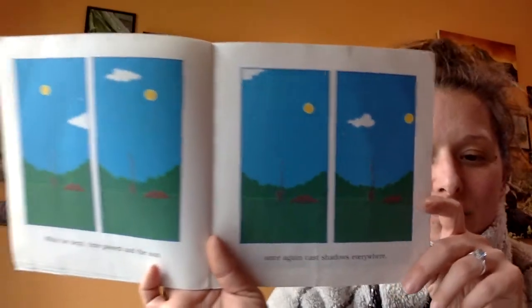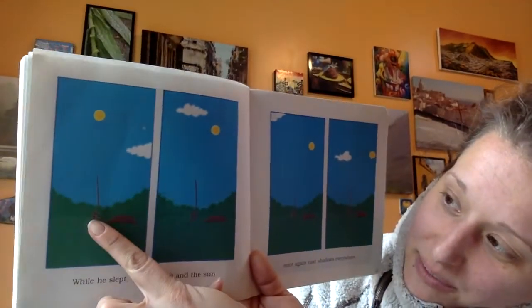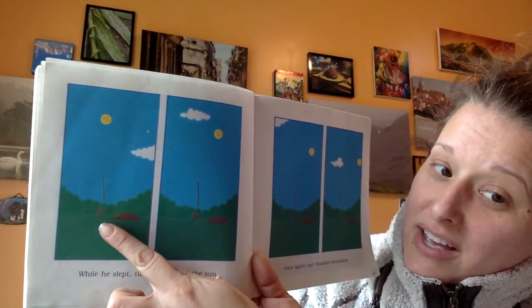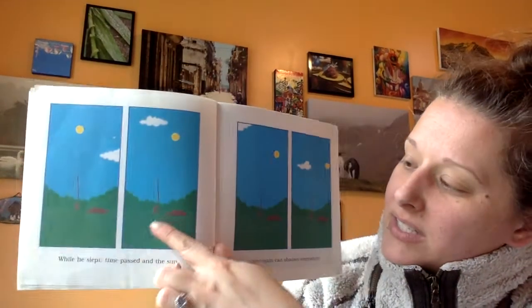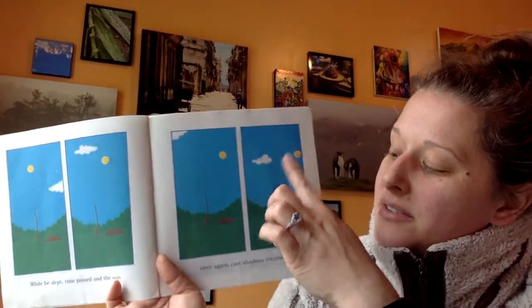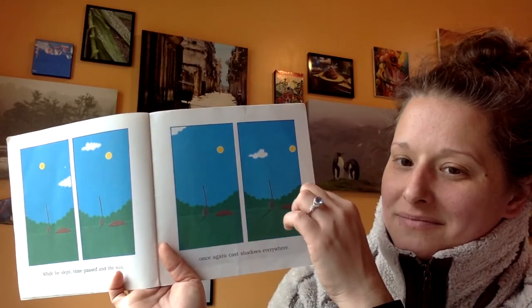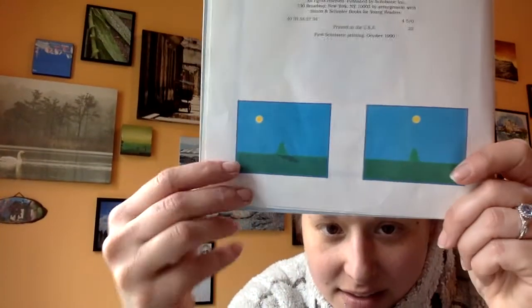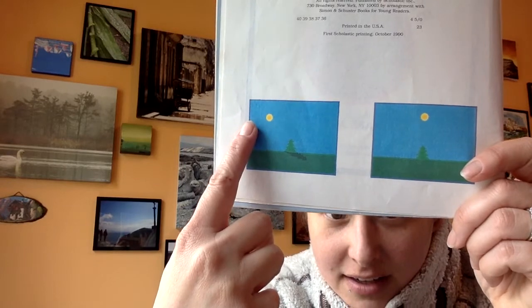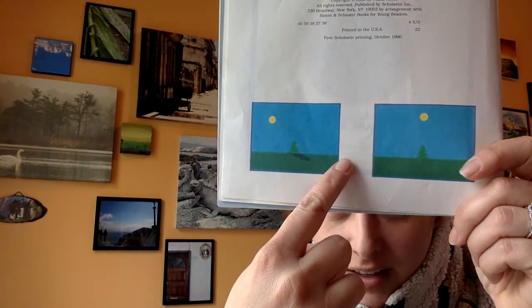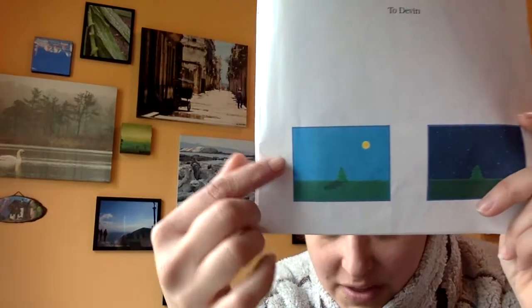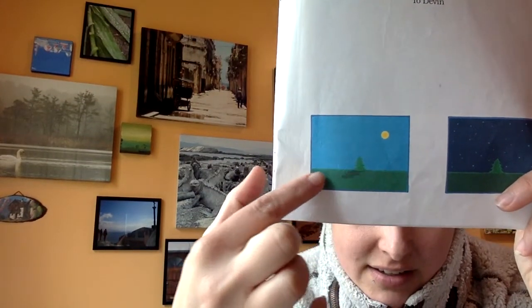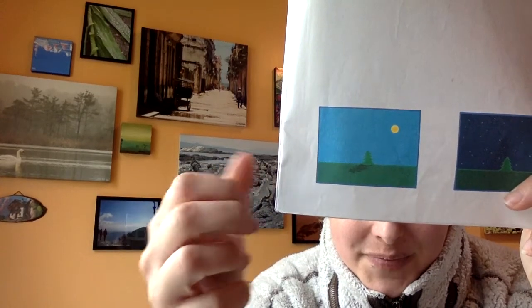So this is a lot like those 4 pictures at the beginning. We see the sun is up above. There's no shadow, but then as the sun moves, so does the shadow. So if we look back at the beginning to those 4 little clues, at the beginning, here's the sun, and there's the shadow this way. But by the afternoon, when the sun is on the other side, the shadow's on the other side too. So that's just what's happening in the story.